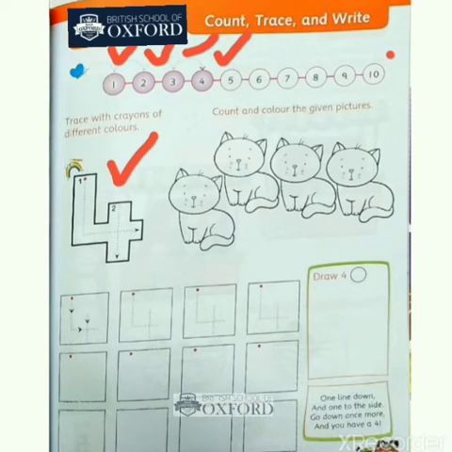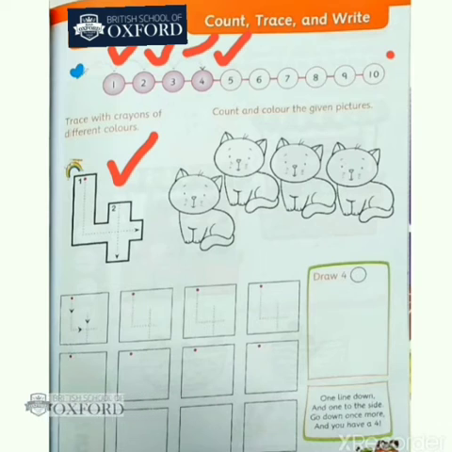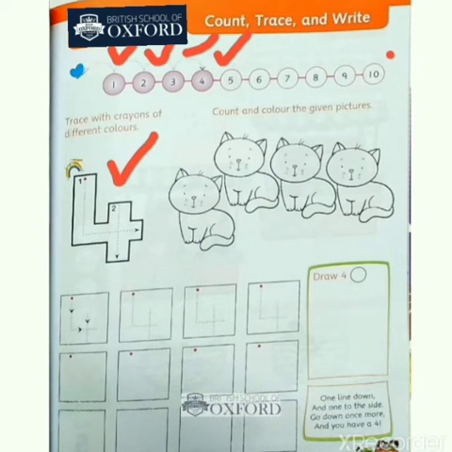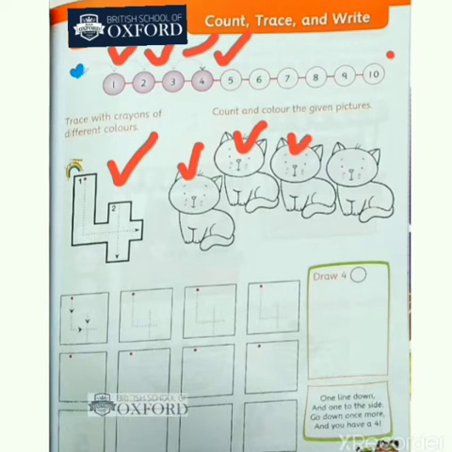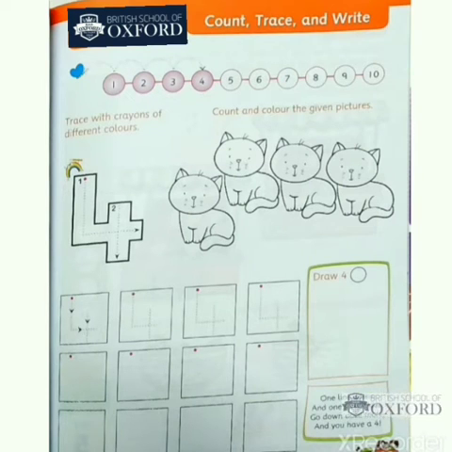Now dear students, let's count your fingers. How many fingers do you have? 1, 2, 3, 4. You have 4 fingers. Now come back to this page. Now see how many cats you can see on this page. 1, 2, 3, 4. Wow, these are 4 cats. How many cats? 4 cats.